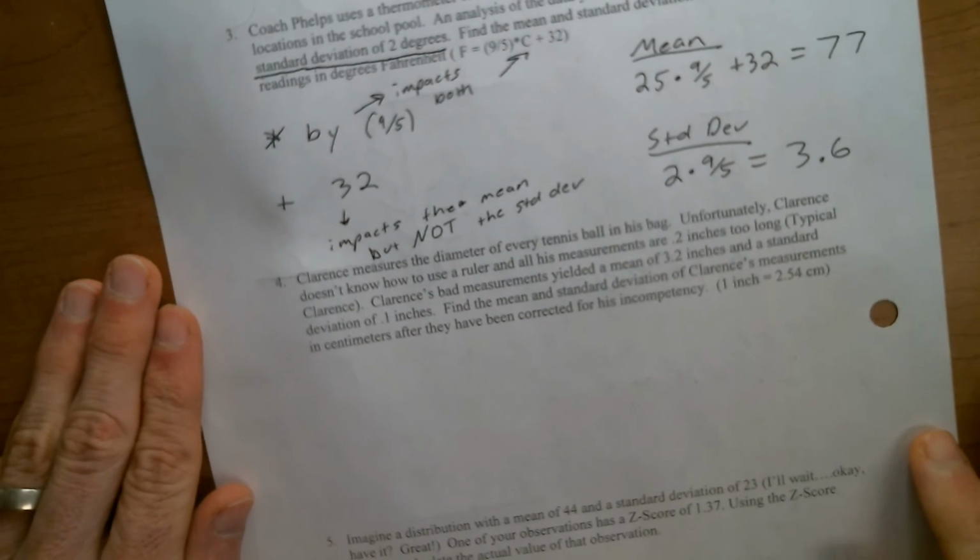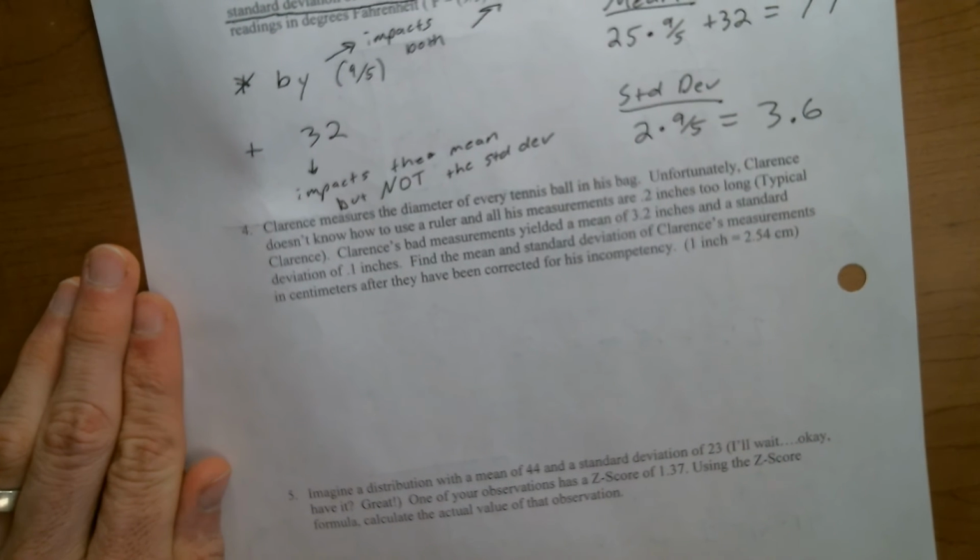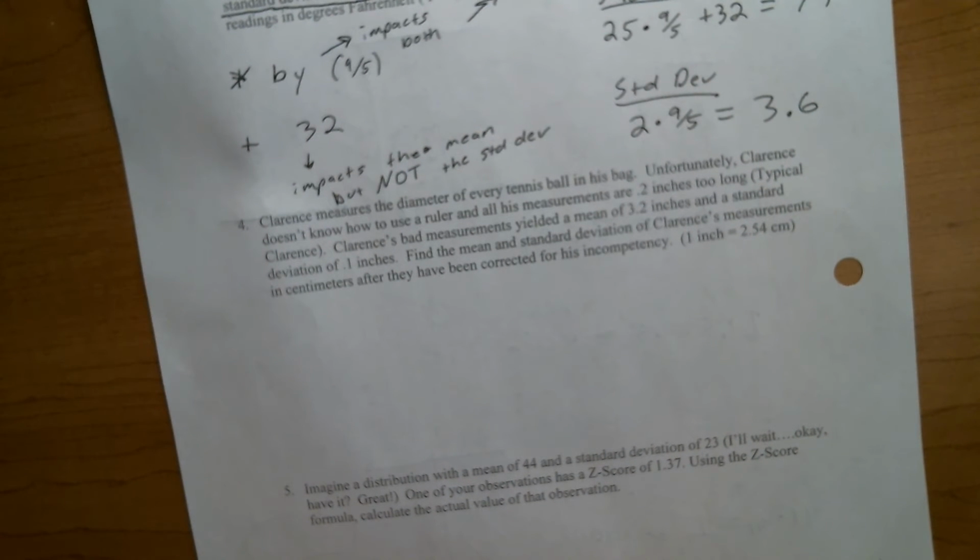All right. So Clarence measures the diameter of every tennis ball in his bag. Unfortunately, Clarence doesn't know how to use a ruler, and all his measurements are 0.2 inches too long. Typical Clarence. Clarence's bad measurements yielded a mean of 3.2 inches and a standard deviation of 0.1 inches. Find the mean and standard deviation of Clarence's measurements in centimeters after they have been corrected for his incompetency. All right, so 1 inch equals 2.54 centimeters.